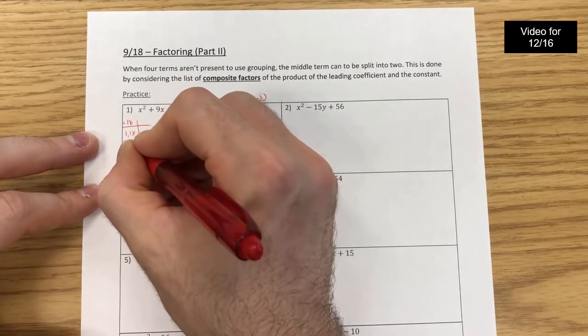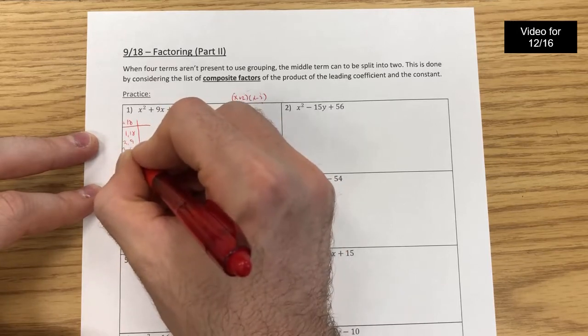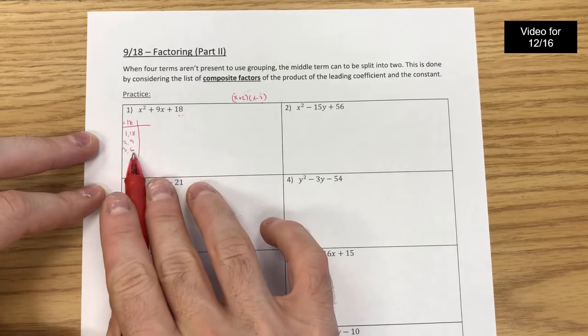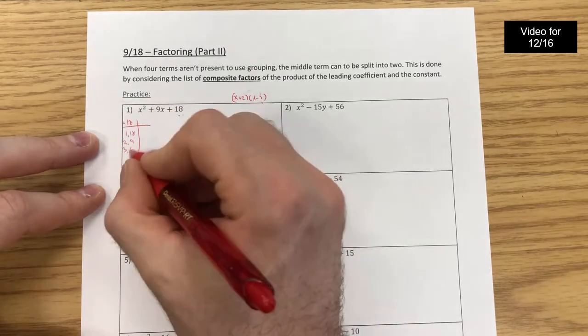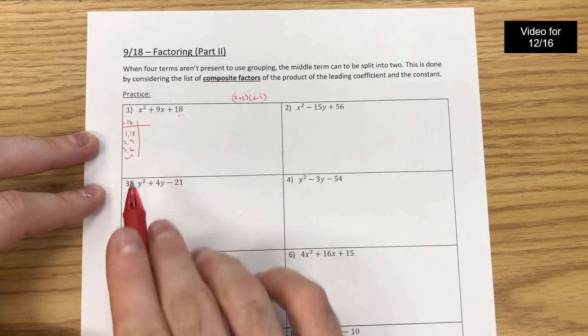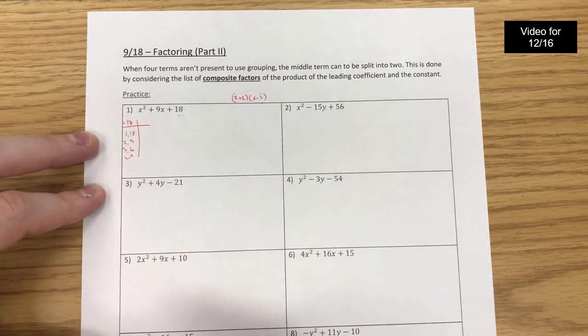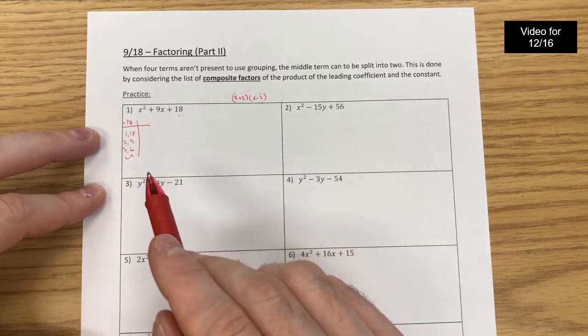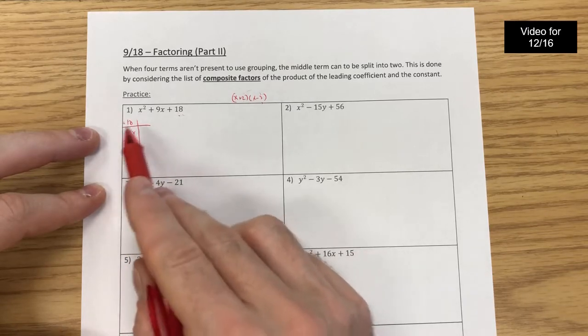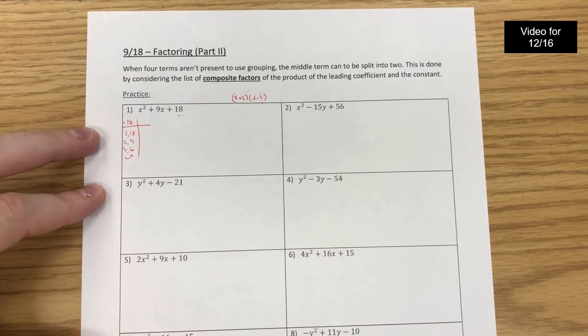I'm going to go up to 2, 3, 4 doesn't work, 5 doesn't work, 6 is repeating itself. Once we repeat ourselves, we do what I call completing the loop. Those are all the whole number factors that we're going to list. Can this work with decimals? Yes. Can it work with irrational numbers? Yes. For this method, we're only going to use the whole number factors.